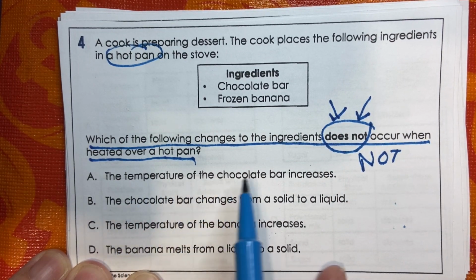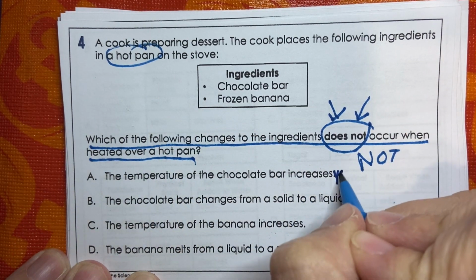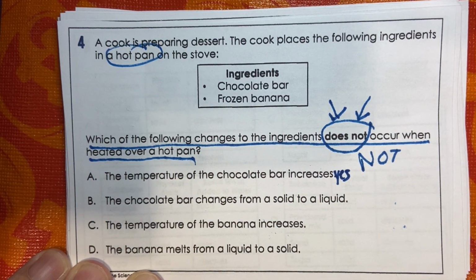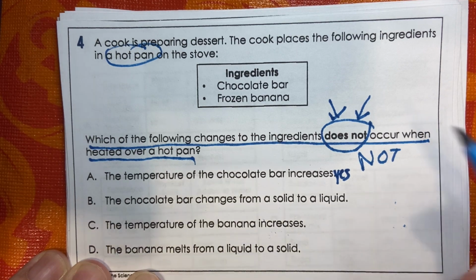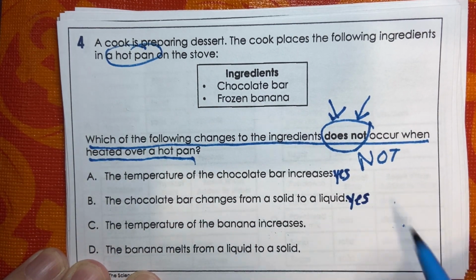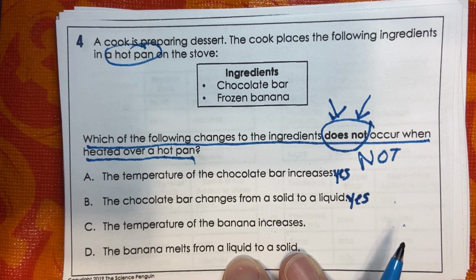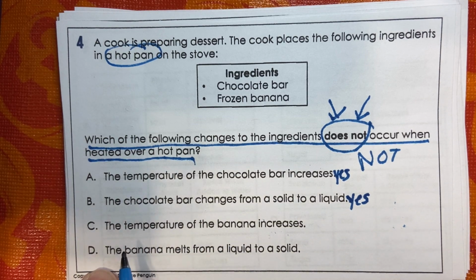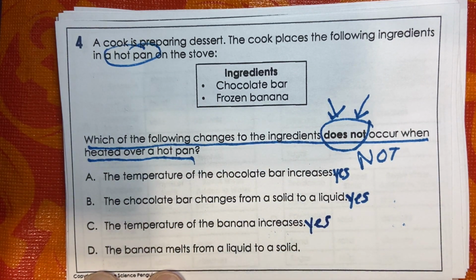The temperature of the chocolate bar increases. Well, if you put it in a hot pan, then yes, it would increase. So this is a yes, but remember, we're looking for a no. The chocolate bar changes from solid to liquid. Yes, when you heat chocolate in a hot pan, that's what would happen. You can hold chocolate just in your hand and it will start to melt. So in a hot pan, it definitely would melt. The temperature of the banana increases. It's having heat applied to it. So yes, the temperature will go up.